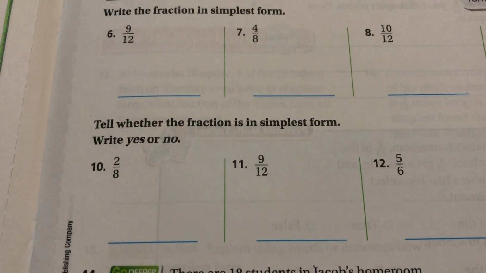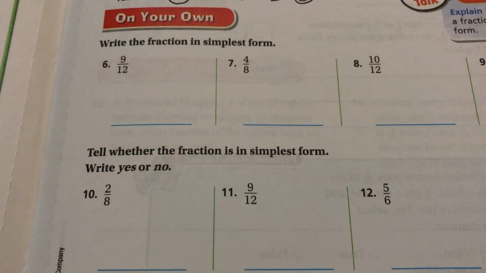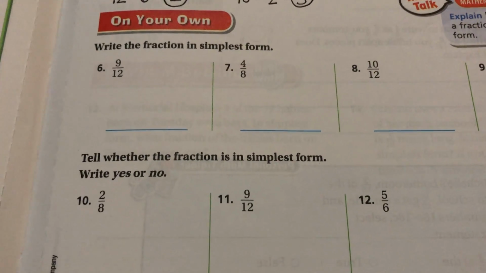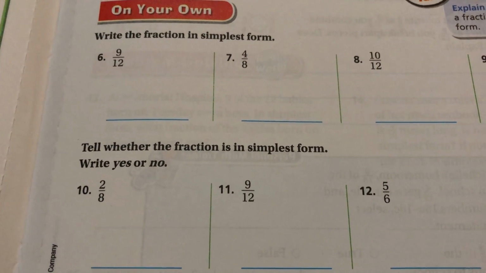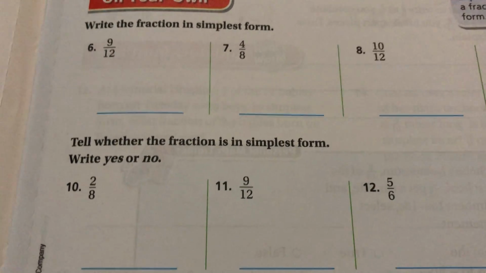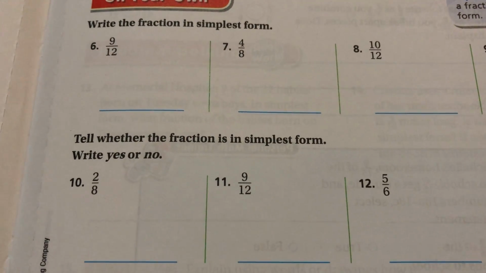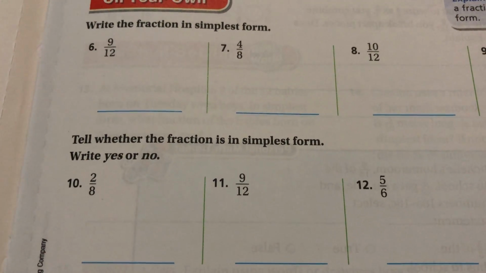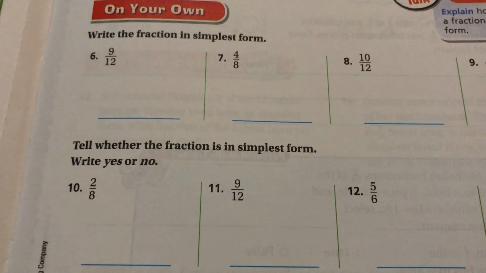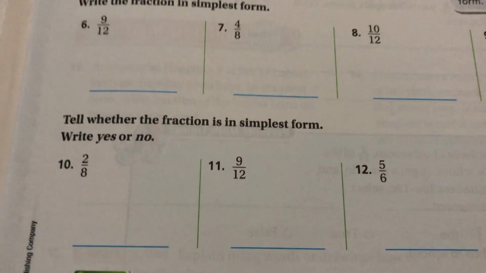So remember, the way that you can check to see if it's in simplest form yet, if the only factor that the numerator and the denominator have in common is 1, then it's already in simplest form and you cannot simplify it anymore. If there's a common factor greater than 1 between the two numbers, then it can be simplified down to a simpler fraction.